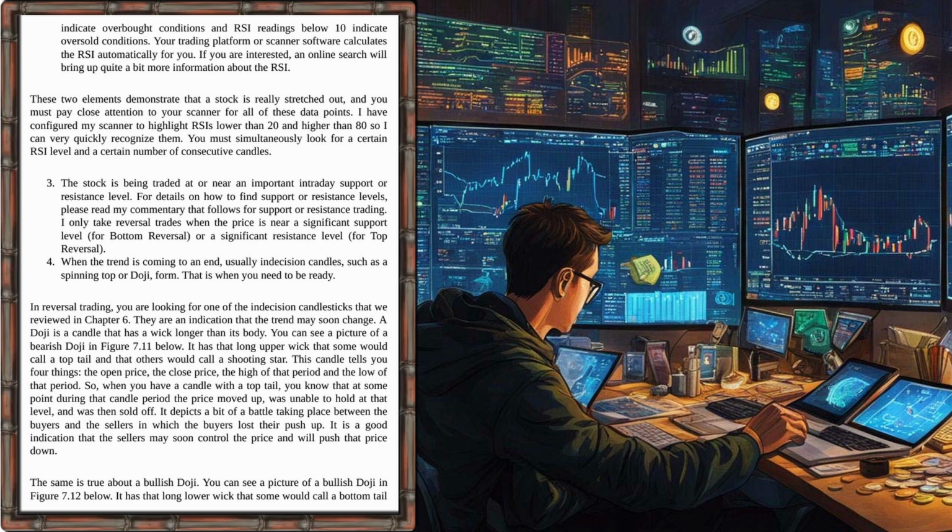4. When the trend is coming to an end, usually indecision candles, such as a spinning top or doji, form. That is when you need to be ready. In reversal trading, you are looking for one of the indecision candlesticks that we reviewed in Chapter 6. They are an indication that the trend may soon change.